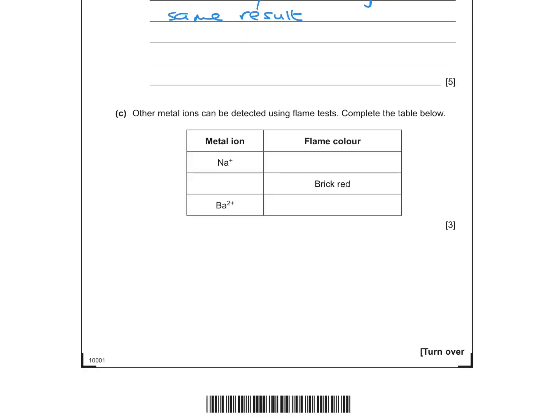The flame colours, so sodium ion is going to be yellow or orange. The brick red substance is calcium ions, so we write Ca2+. Don't worry about the barium ions. It is no longer on the specification. It actually is a green colour.